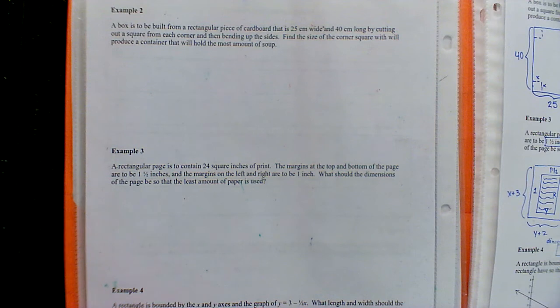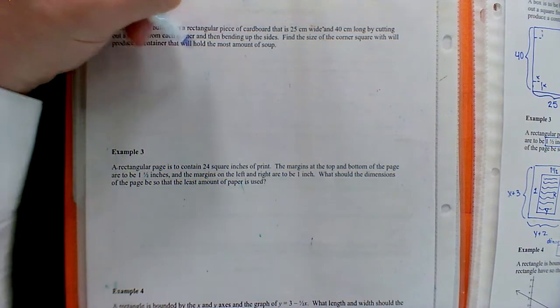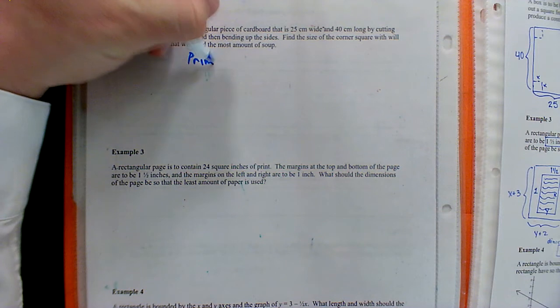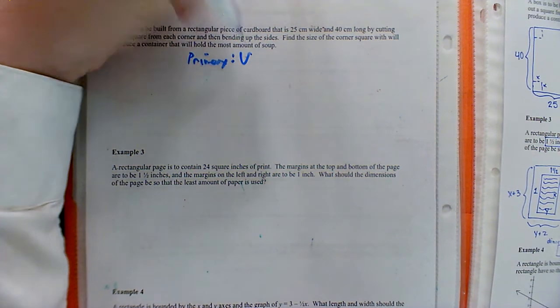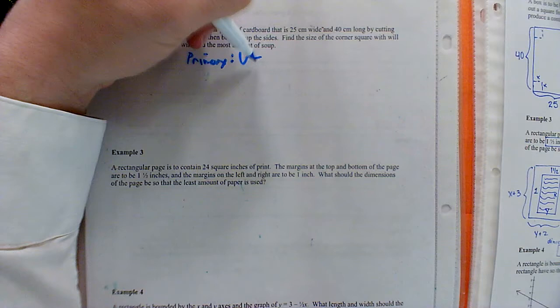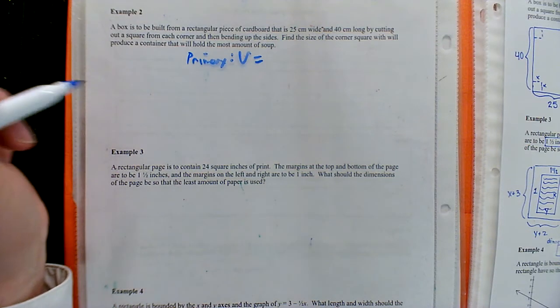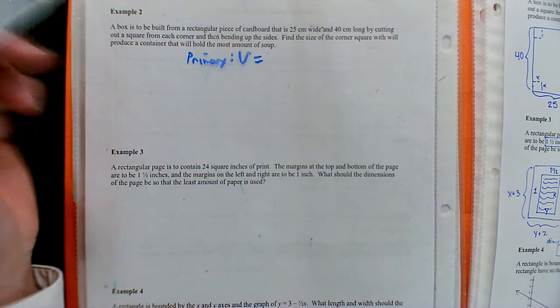So first, think about the problem. What are we trying to maximize if we want to try to hold the most amount of soup in this box? Dan? Volume. Okay, primary is going to be volume again. So before we actually create the formula, let's draw the picture to help us create that.